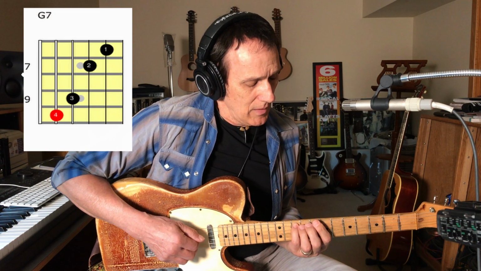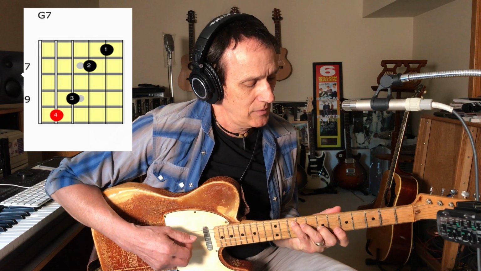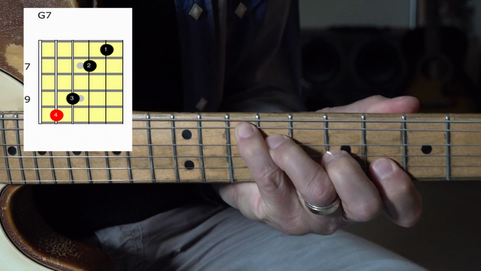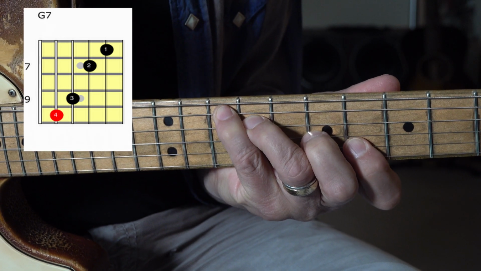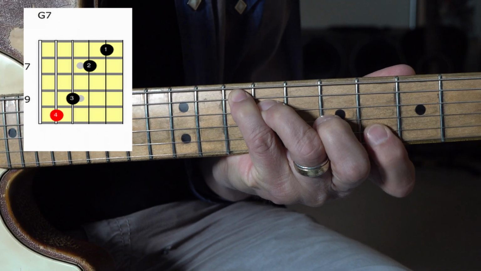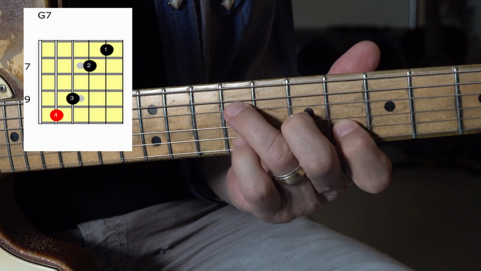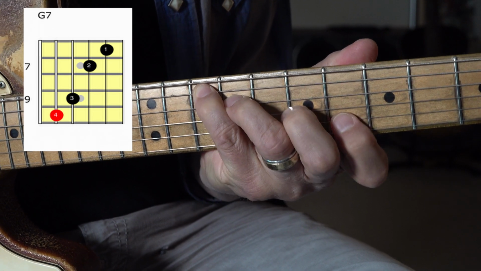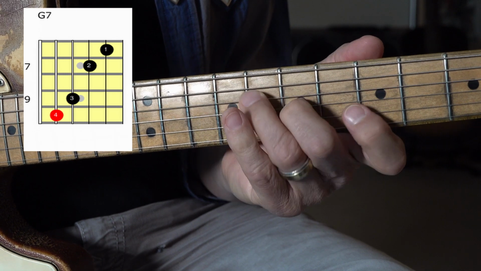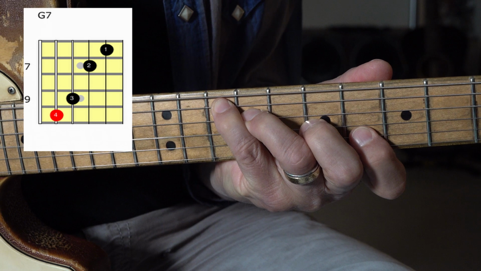Then G dominant 7 would be, and here you have a real spread where you got to put a fret in between your ring and your middle fingers. So I'm 6th fret, 7th fret, 9th and 10th frets. And going from the bottom up, it's 1, 3, flat 7s. Now these are great stretch exercises as well.